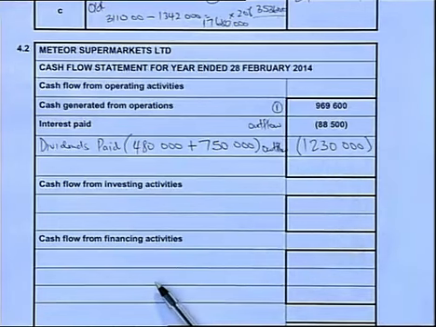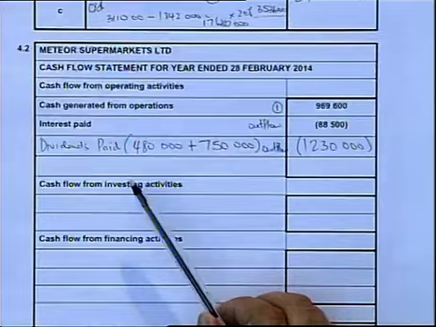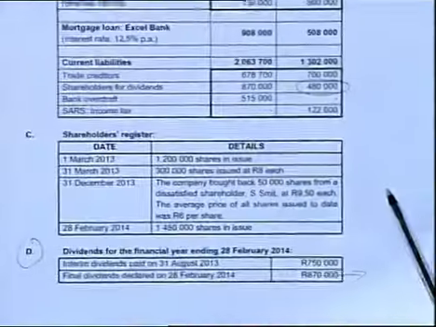Let's just check if there's any questions on that. Right, it's going on the cash flow. How do I get the dividends paid? I think we've answered that now. Let's just make sure everybody gets it.